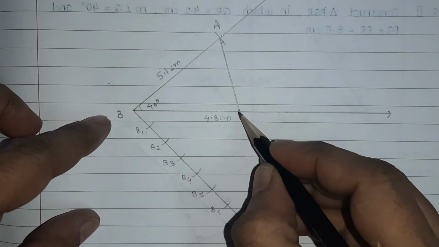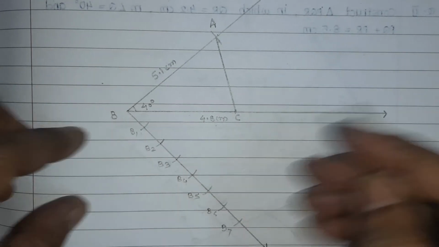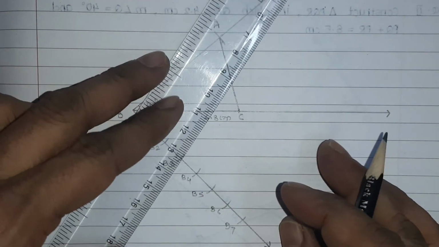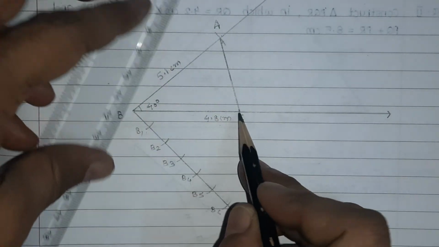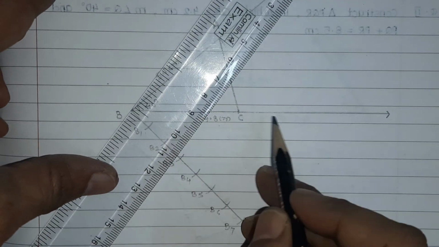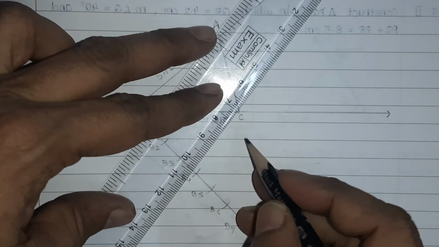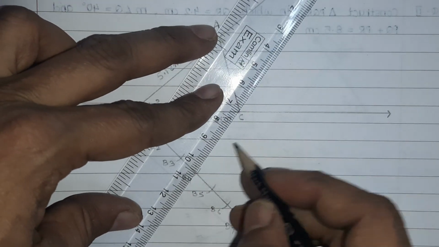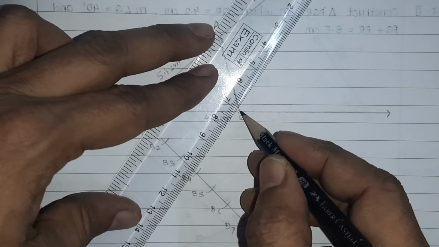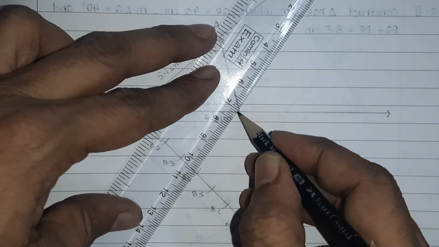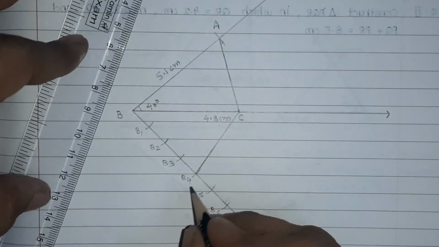Therefore this C with this B4 we have to join. The ratio is 4:7. That means this BC is a 4 and BN is a 7. Therefore this C we have to join with 4 parts. Therefore this BC we have to join with B4 like this.